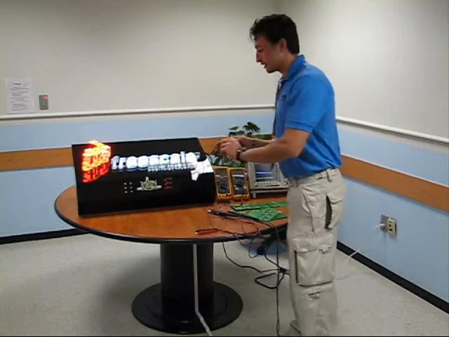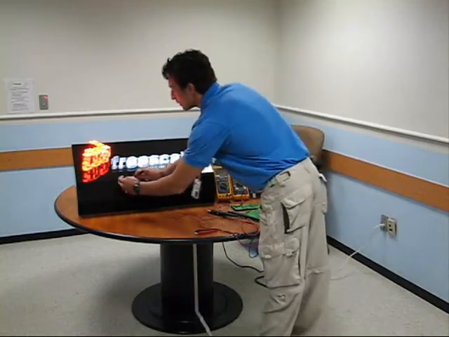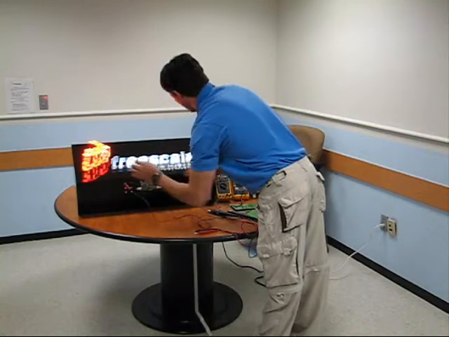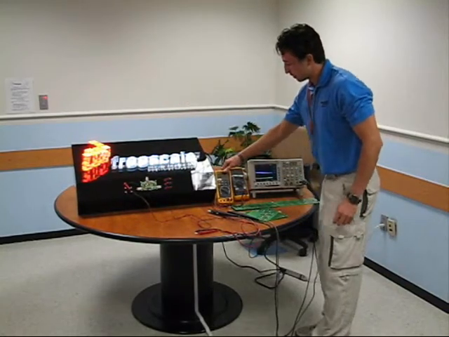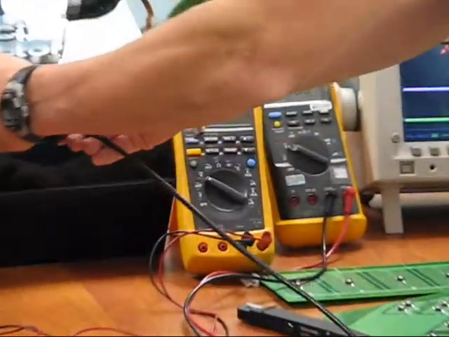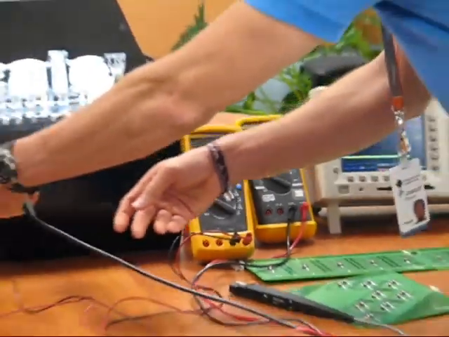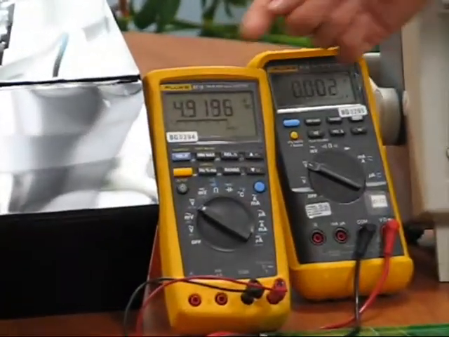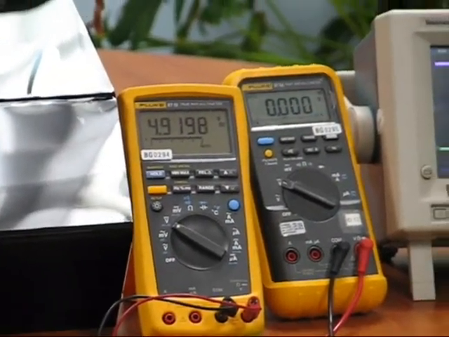First we are going to obtain the input power we are using. Let me connect this. In the multimeter we can see the input voltage. It is reading 4.91 volts.